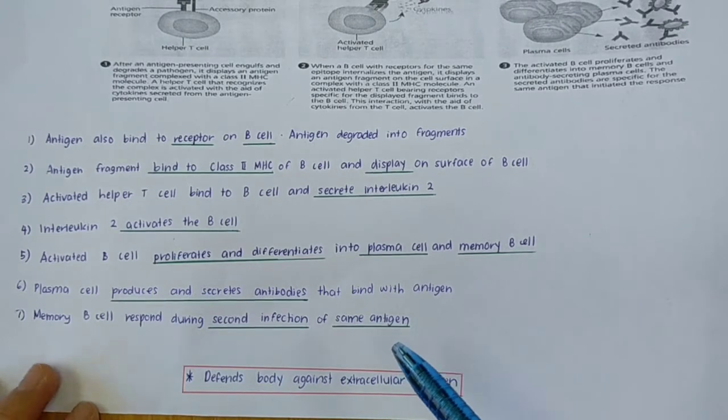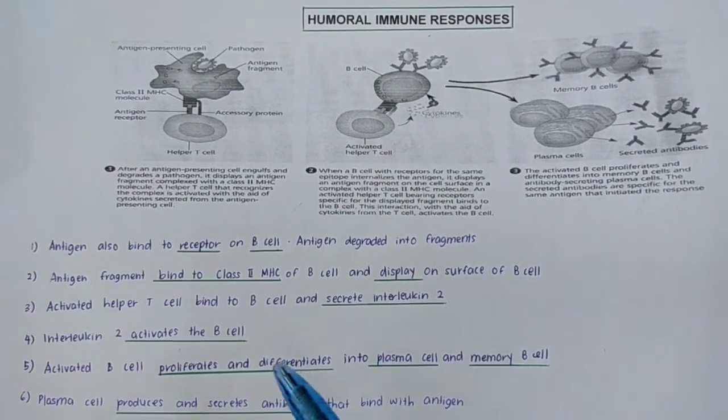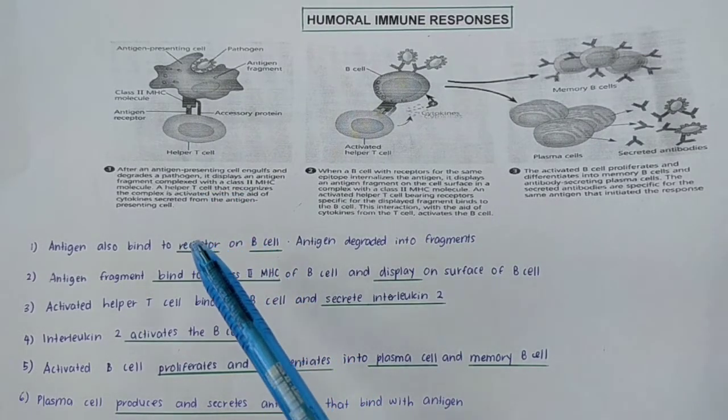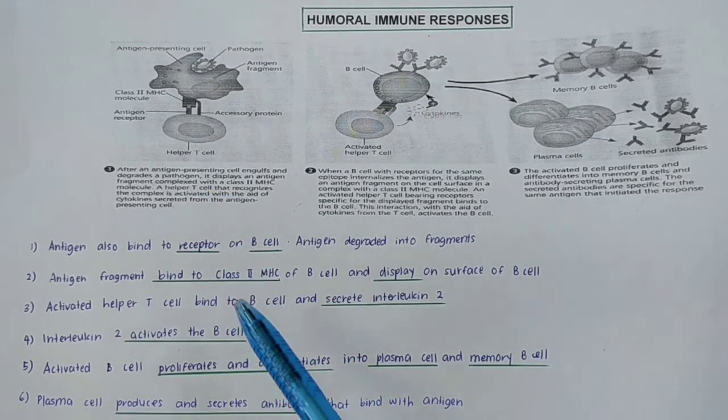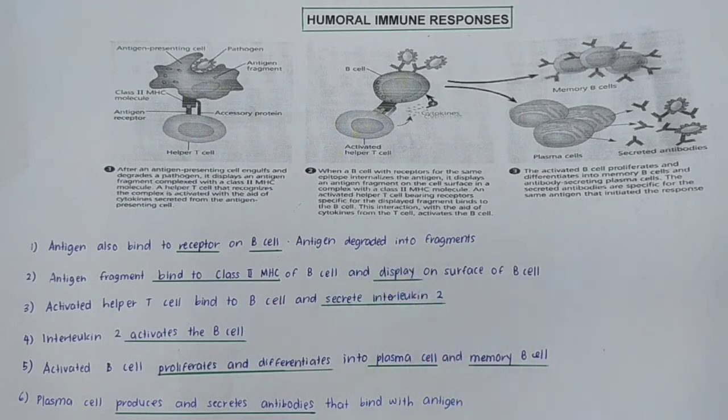Okay, so remember, if the question asks you to explain humoral immune response, jangan lupa first point, awak mesti kena explain dulu pathogen invade body sampailah how helper T cell is activated. And then barulah kita akan sambung dengan this point. Okay?